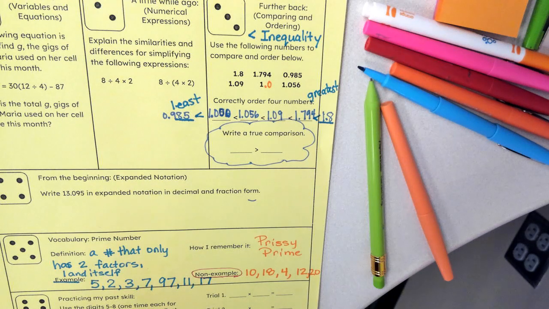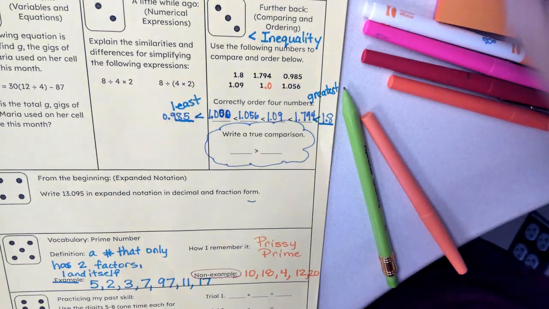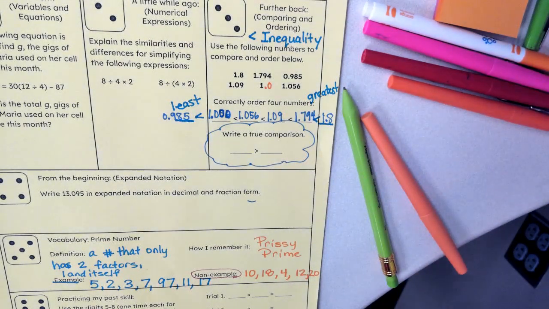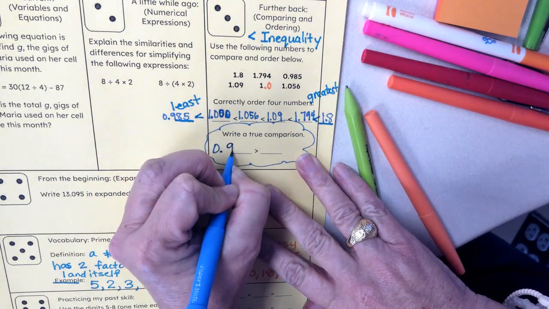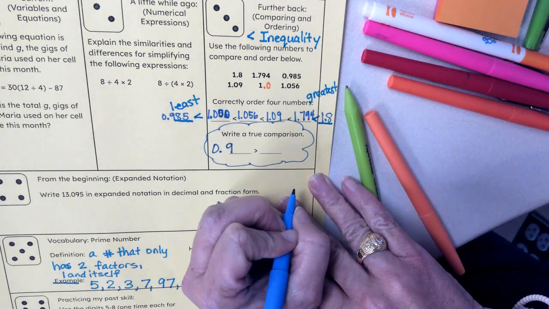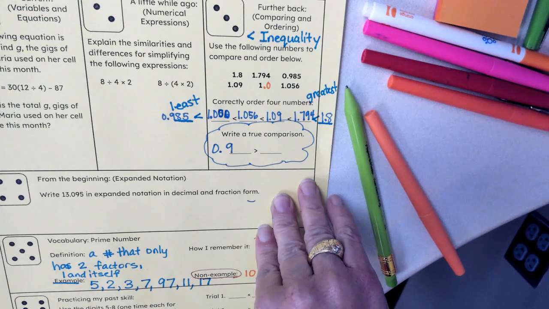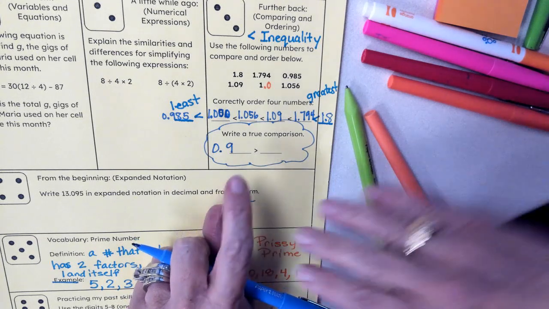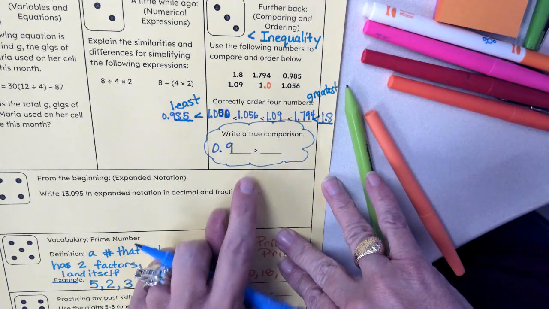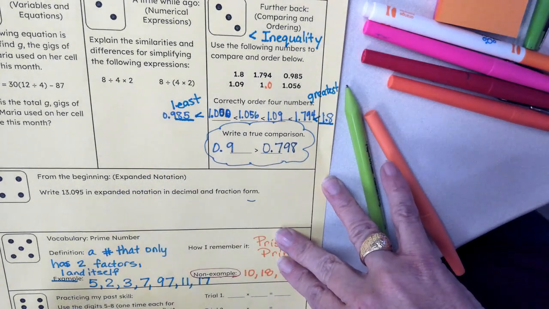Did you write a true comparison? Yes. I need one person to tell me one to write down. Just one answer. Jose. 9/10 is greater than... Ooh, I like that one.